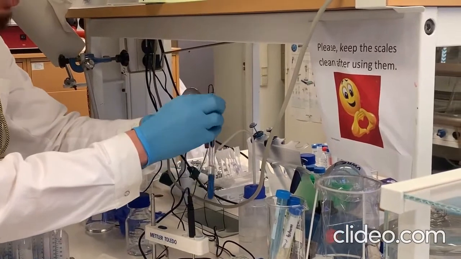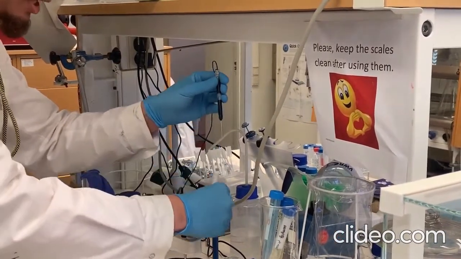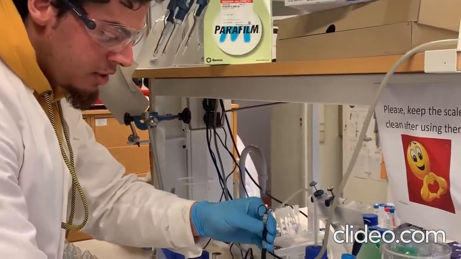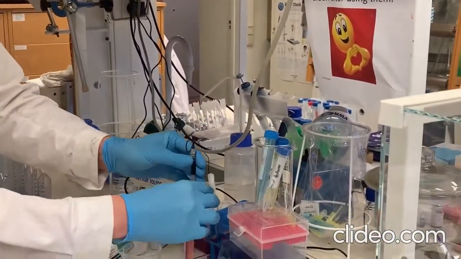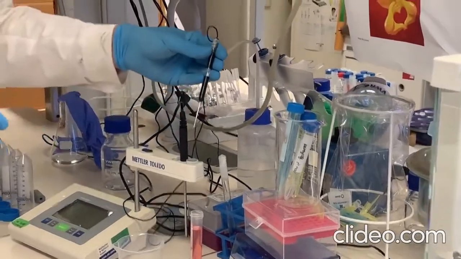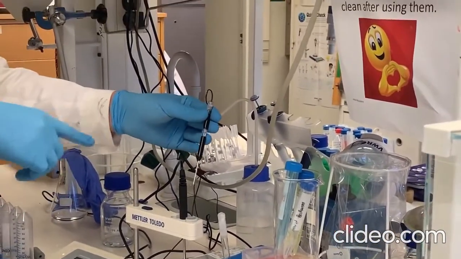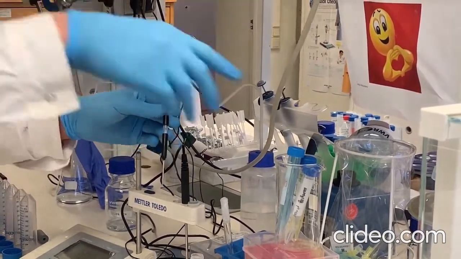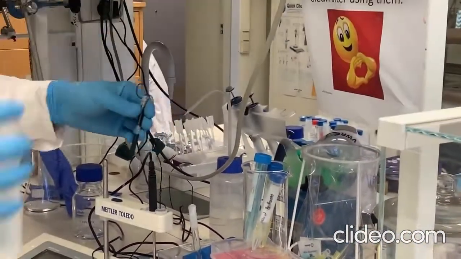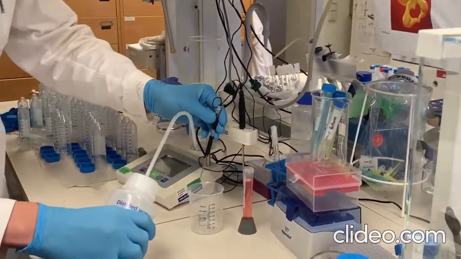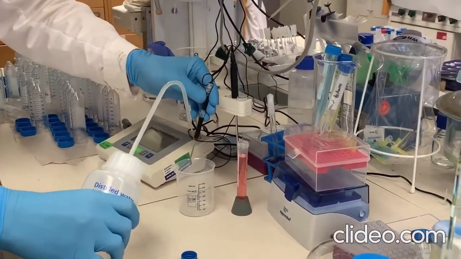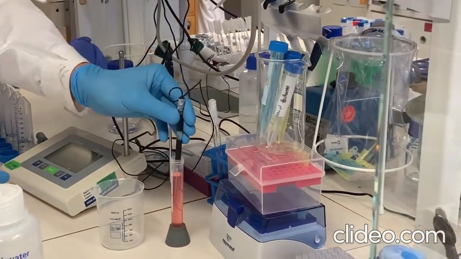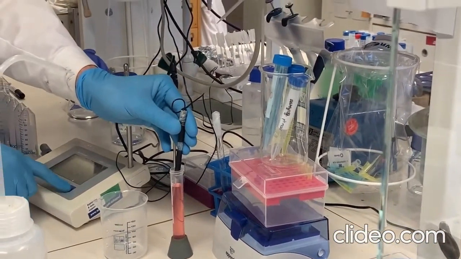You need to remove the parafilm here. You take the electrode, and before you start, actually it's very important, even if it's in the storage solution, you need to rinse it with some distilled water. So make sure to rinse it with distilled water to prevent contamination. Then you start measuring with the first sample and press calibrate.